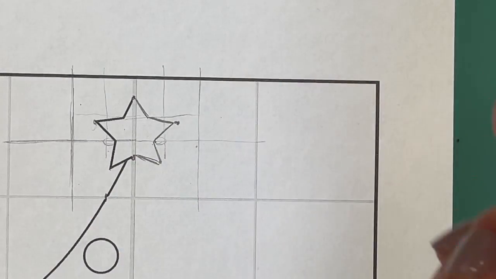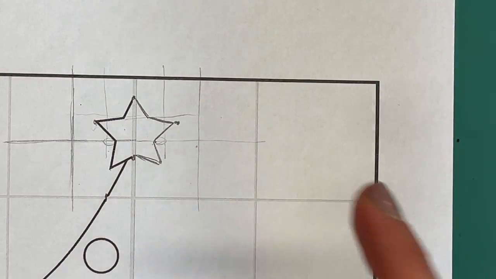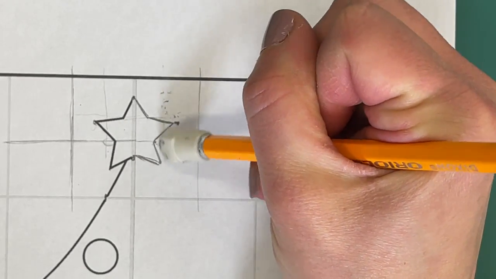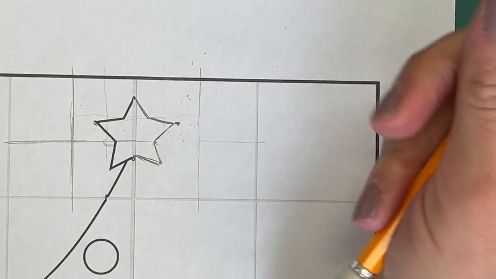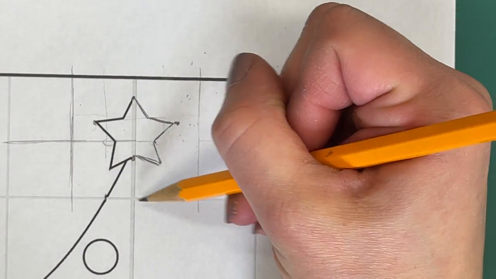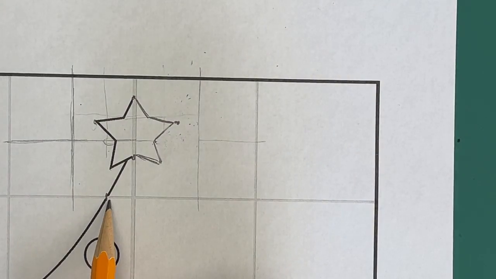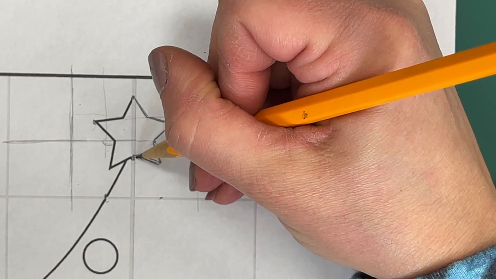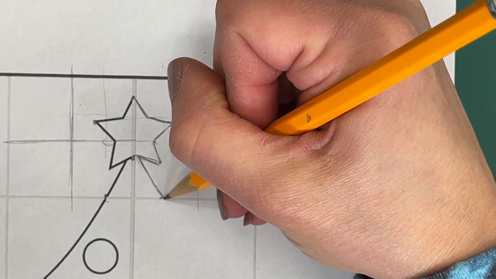Since this is going to be symmetrical, what happens on this side is going to happen on this side. Now all these sublines I can erase because I don't need them. I was using them for references. So basically you're trying to figure out where these cross as far as points. So even distance between here and here would be right about here. I'm going to draw that from the base of the star to there.